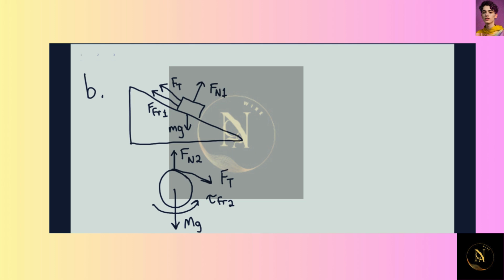So here, we're going to say that the coefficient of friction is mu. Before we go ahead, in order for the block to move down the plane from rest, we know that the force tension must be less than mg.